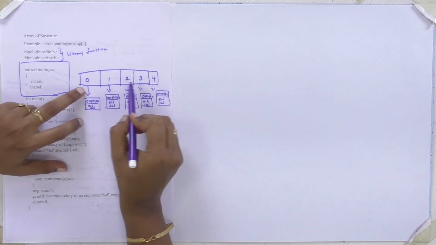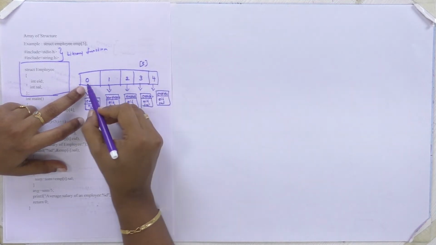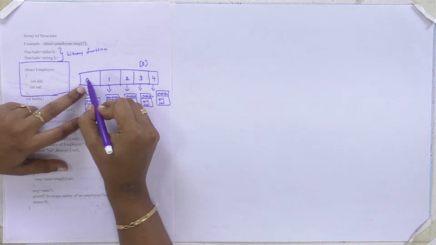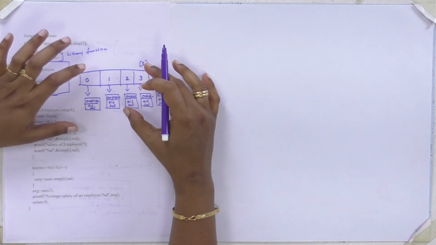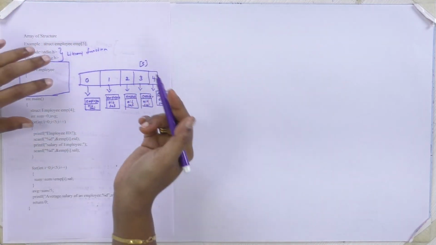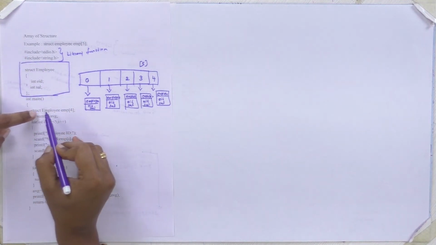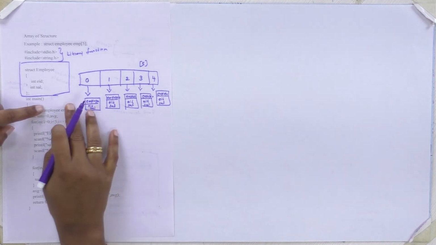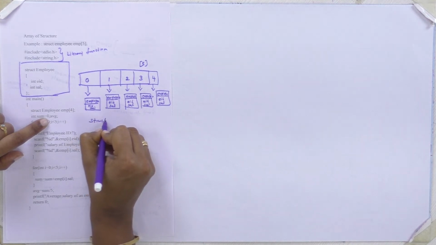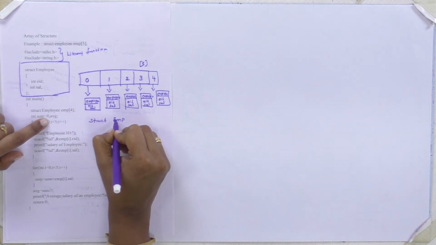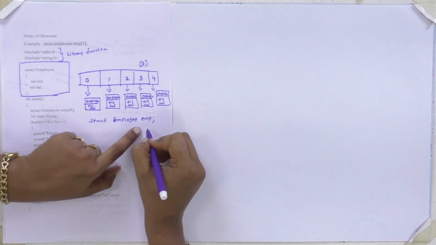This particular array has a size of 5, right? Because it has 1, 2, 3, 4, 5. The array starts from 0, so this is the index value, and the size of the array will be 5. So I am going to declare it as an array. Open the main function: structure employee EMP. This is the normal object initialization.